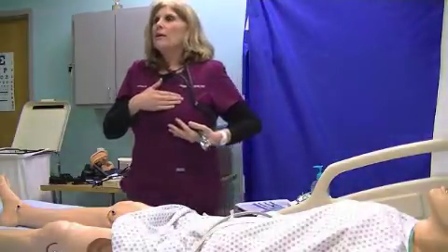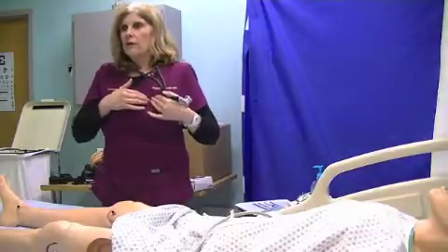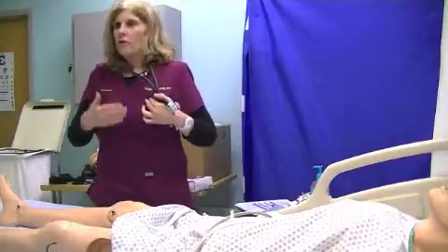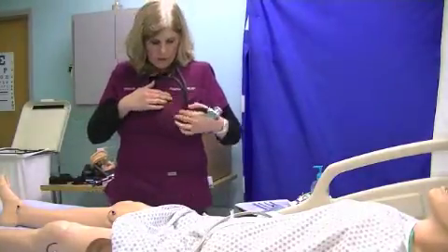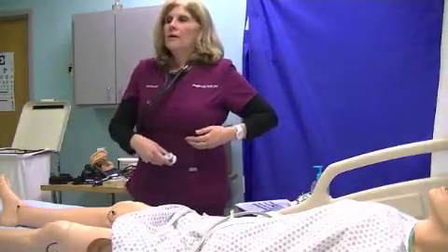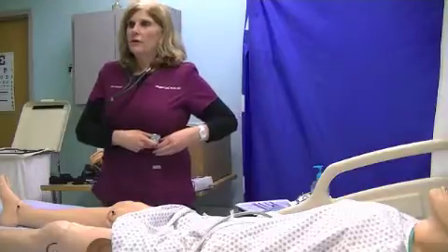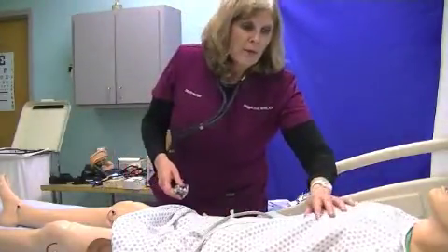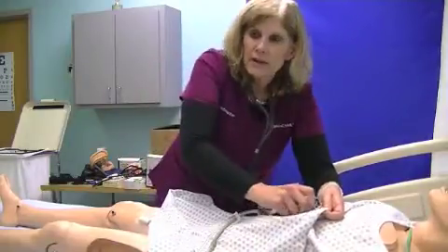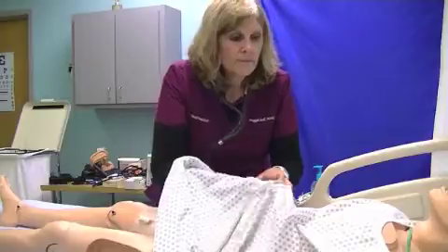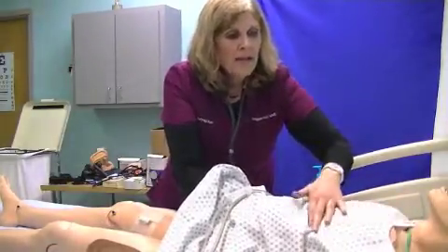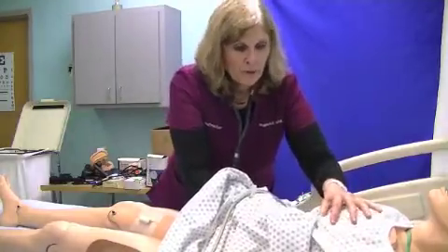Now, with men, you can always listen at the fifth intercostal space because they don't have much tissue, but with women you have a lot of breast tissue, so you have to go up underneath the breast, and if a person has a bra on, make sure you get way up underneath. On my patient, I would go up underneath the gown, because if you listen over the gown, you're going to hear scratching. So you always want to listen on the left side, fifth intercostal space, mid-clavicle line, and for females, underneath the breast.